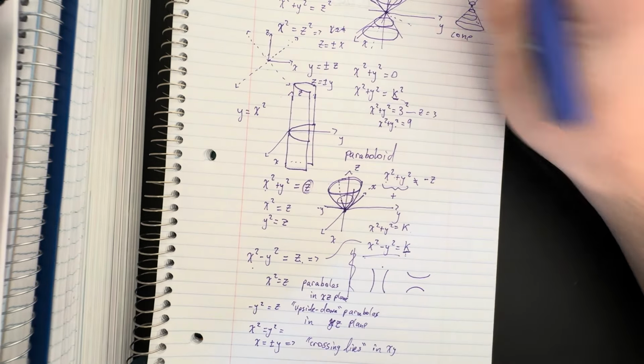Okay, what about two sheet? Well, you could probably guess that instead of where this is a positive number, it's going to be negative here. X squared plus y squared minus z squared equals some negative number.